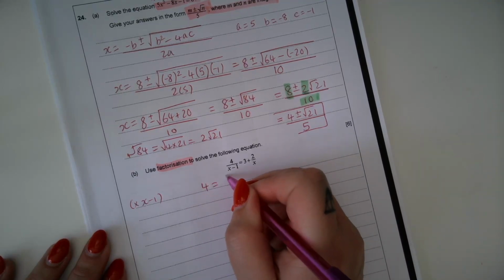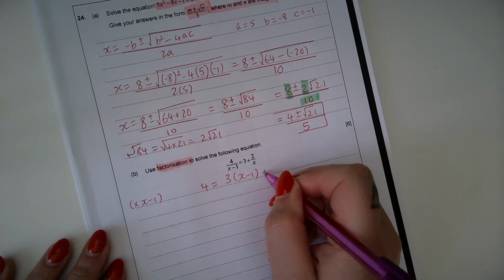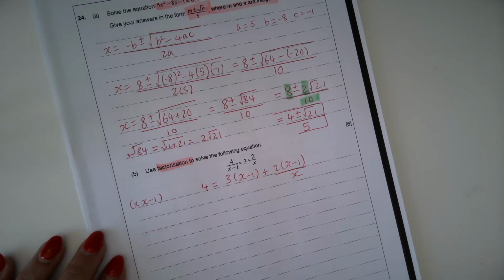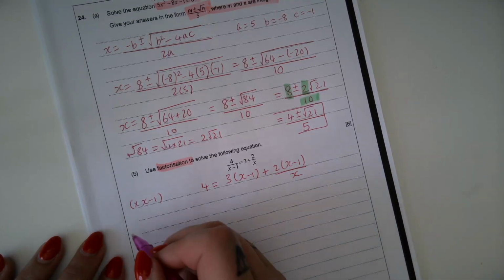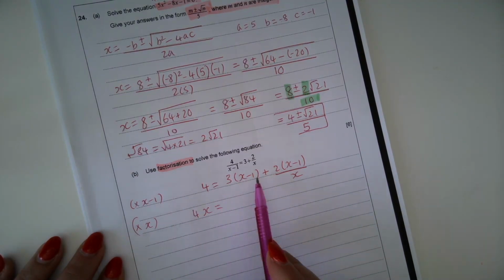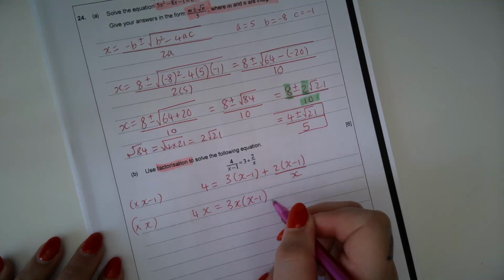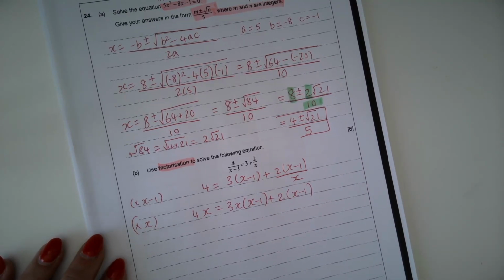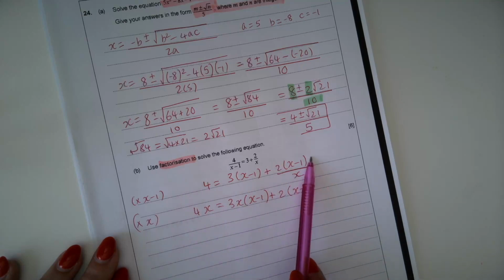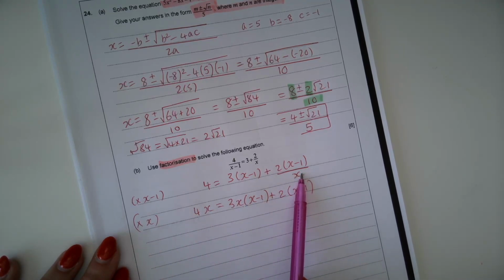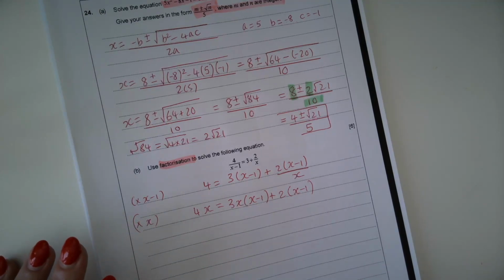So 4 equals 3 times x subtract 1 plus 2 times x subtract 1 over x. Now I'm going to multiply by x to eliminate this fraction. So I'm going to multiply by x. So this left-hand side is 4x. When I multiply this by x, I'm just going to write it as a coefficient in front of the bracket here. And then when I multiply the fraction by x, it eliminates the x on the denominator for me. Remembering that we had to multiply everything here, 3 and 2 over x by x minus 1. And here we had to multiply everything by the x that wasn't included in the fraction as well. That's a mistake that people tend to make.